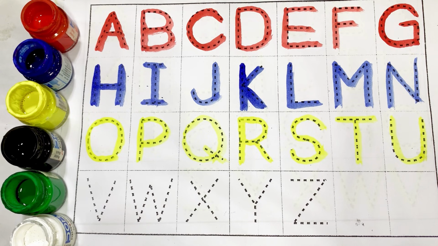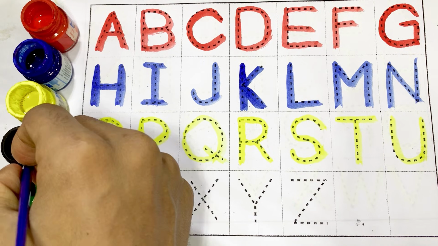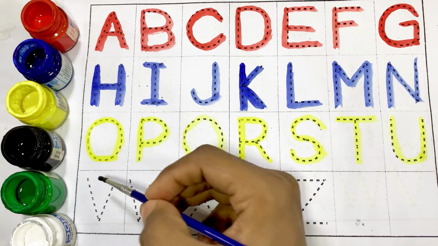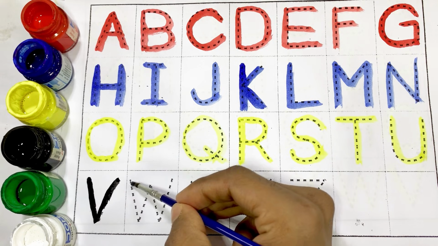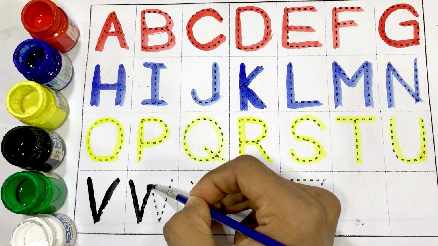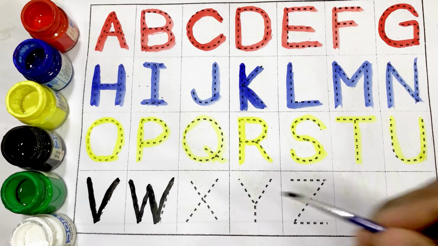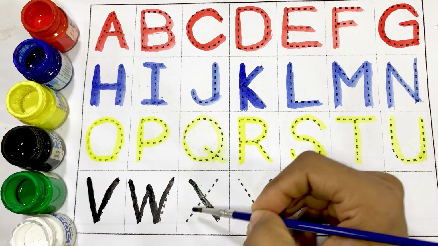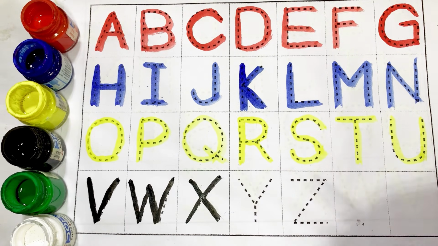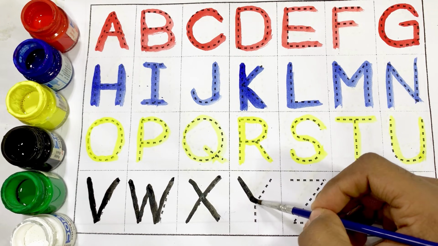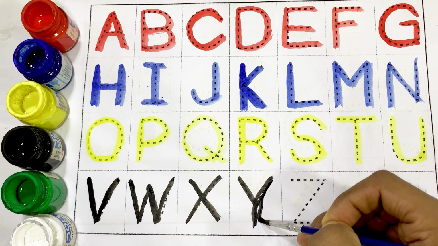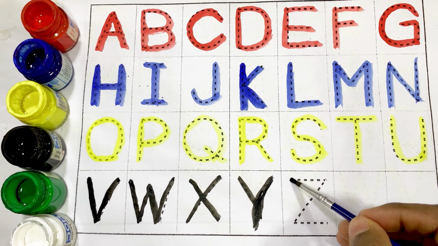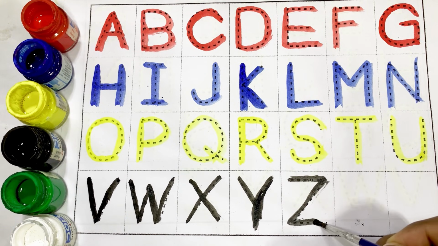Kids, write V. The alphabets of V and up is black color. This is V. V for van. This is W. W for wallet. This is X. X for telephone. This is Y. Y for yo-yo. This is Z. Z for zebra.